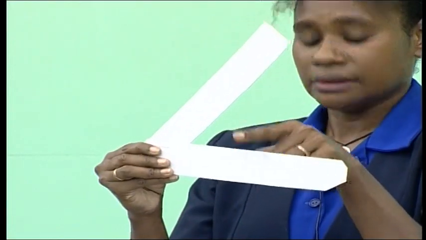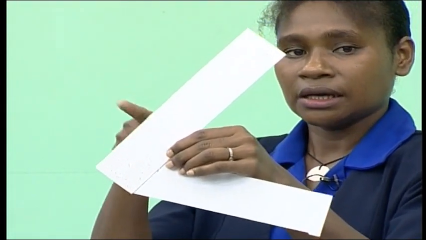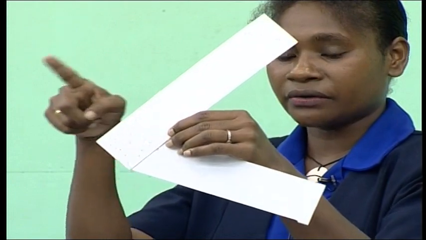Acute angle will look something like this. Obtuse, this is an obtuse angle. And the last one, you should have a reflex angle. It comes right around from this strip of paper and strip of paper right around to this end. And this forms a reflex angle. So 7Es, you are also asked to prepare such materials like this so that you are going to be using in your next lesson.